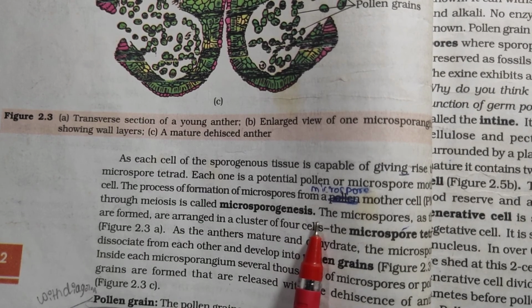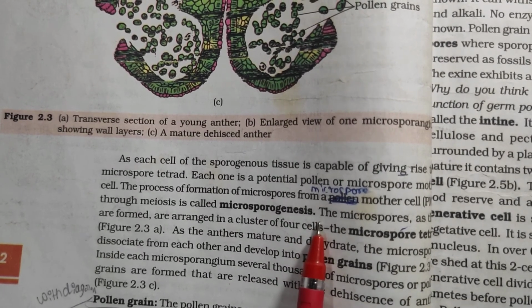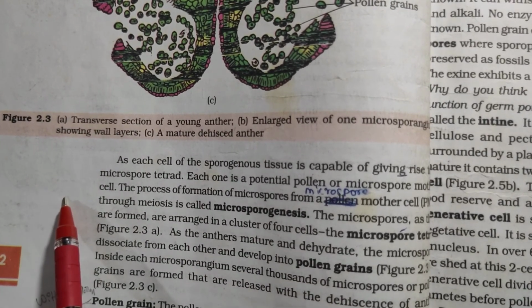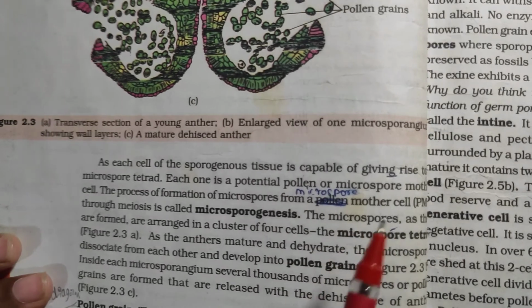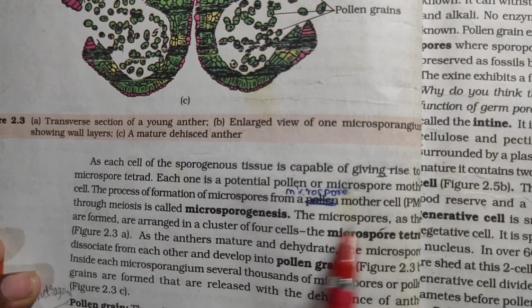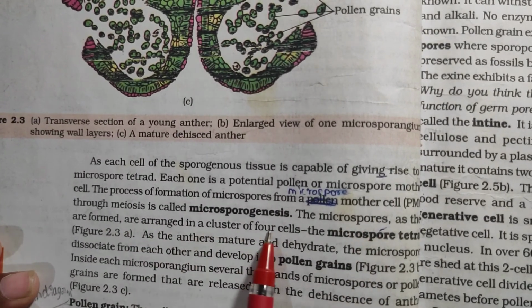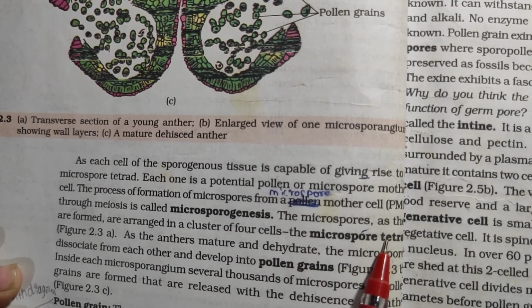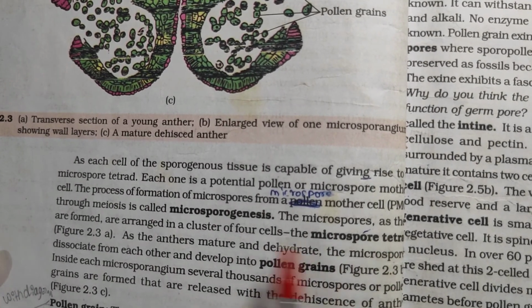Now you all understood what microsporogenesis is, where one pollen mother cell gives rise to 4 microspores. The microspores formed are arranged in a cluster of 4 cells, the microspore tetrad. Now you are understanding the thing.